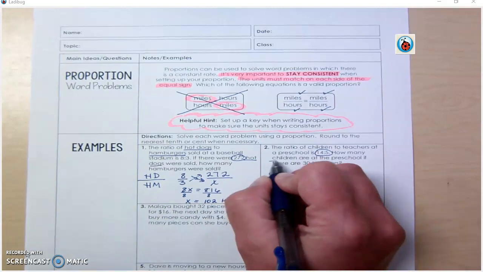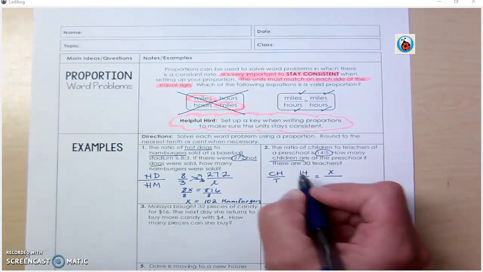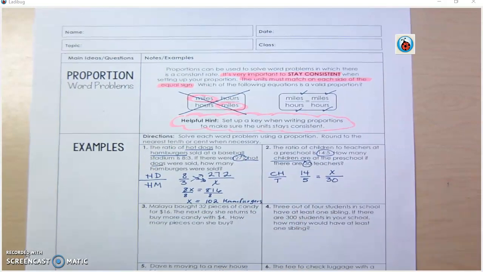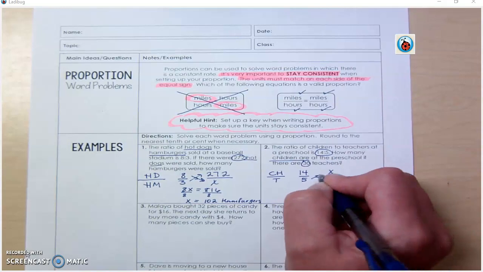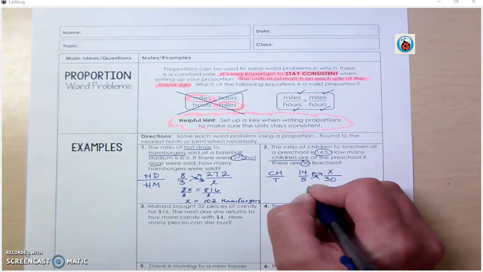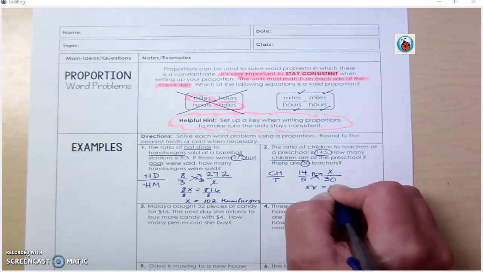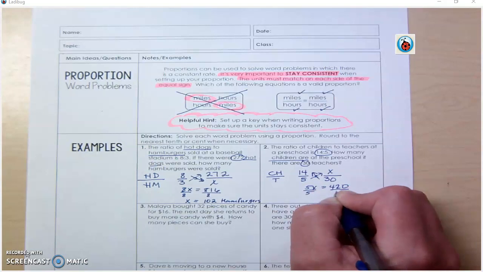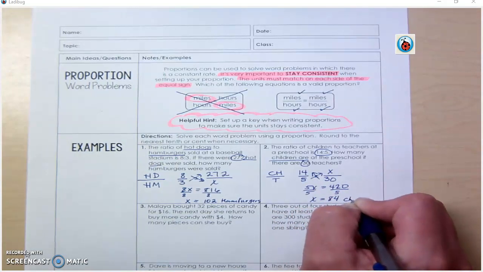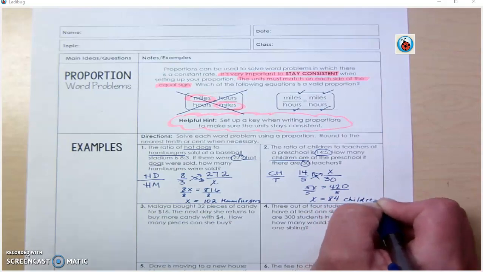So we're looking for children. How many? We don't know. We have 30 teachers right here. All right. Children, children, teachers, teachers. 5x equaling 420. Dividing by 5. X equaling 84 children.